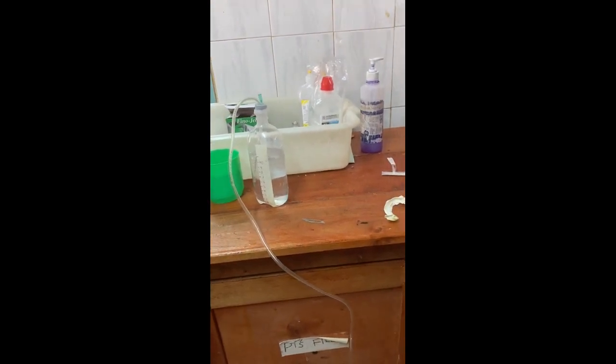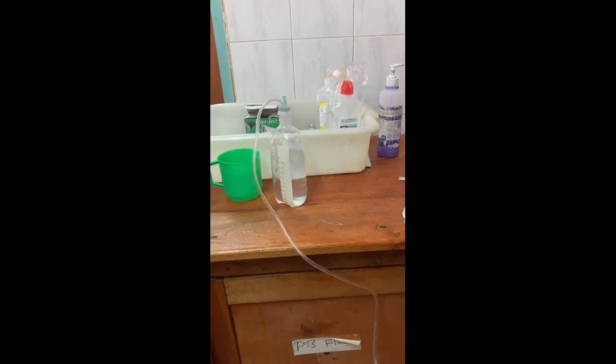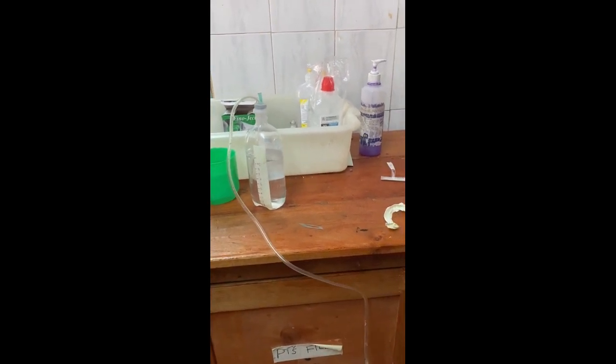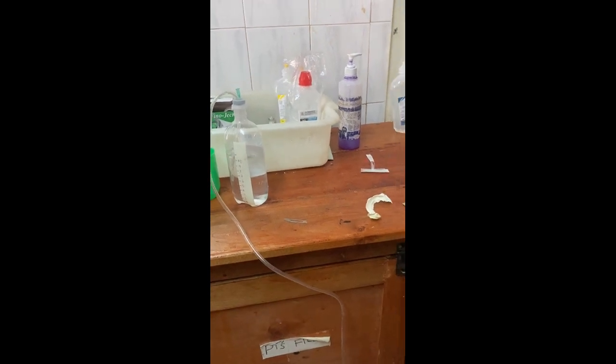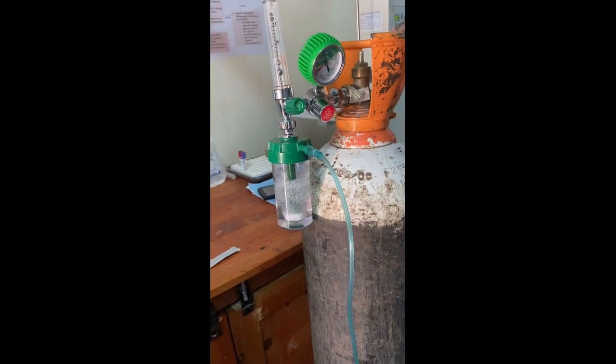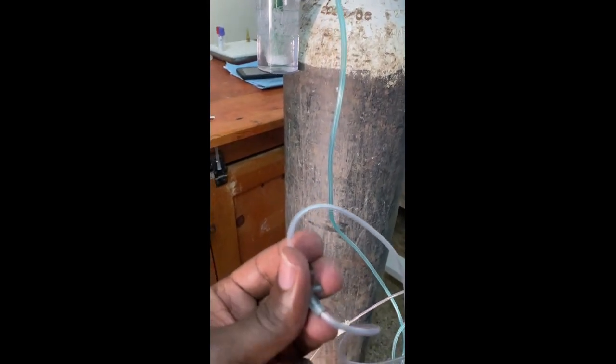And how it started bubbling. Just one more thing that I realized: if you place the NS bottle at a certain height, the water flows back into the prongs, and this can actually suffocate the baby. So it's best if you put it lower than the baby, and that's what we did in the end. But otherwise, thank you so much.